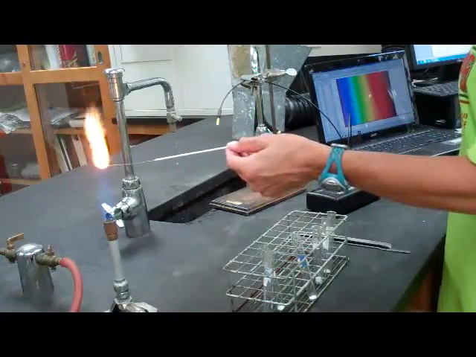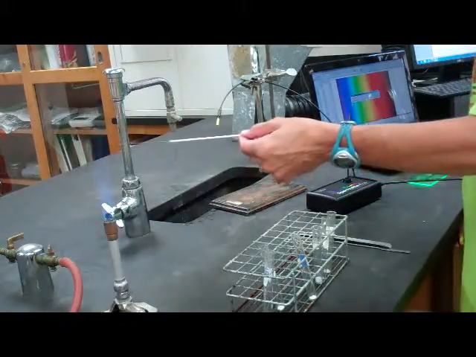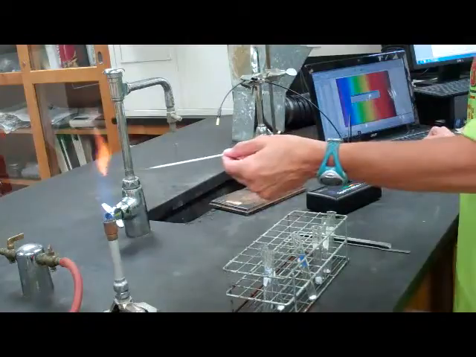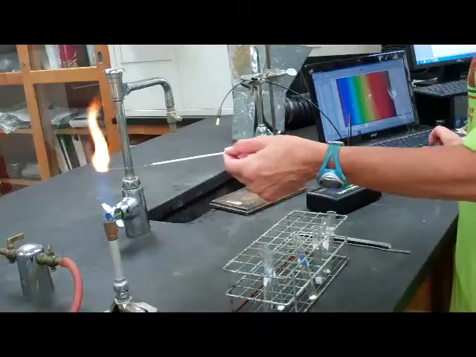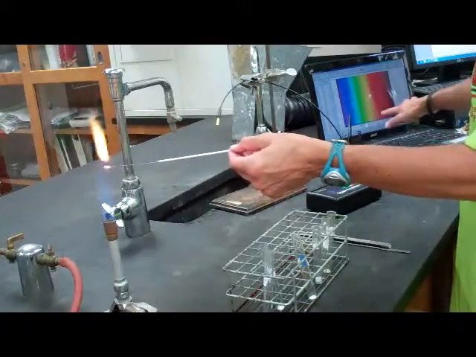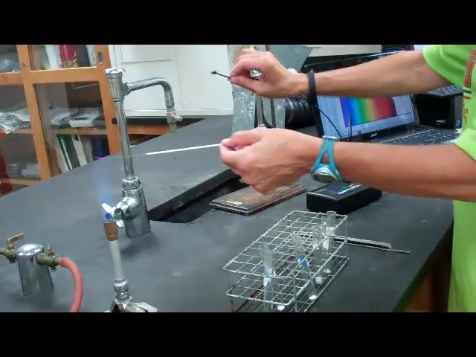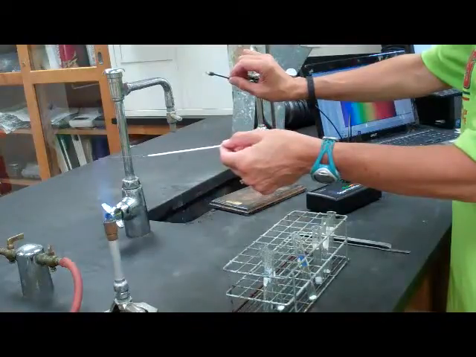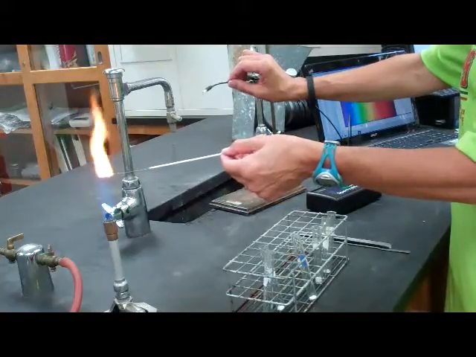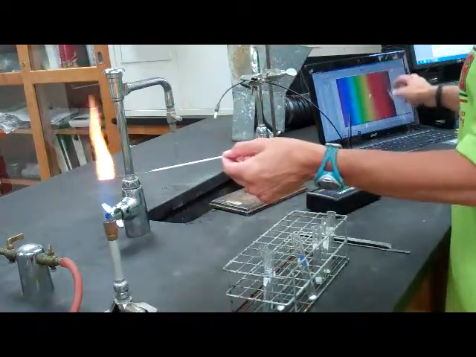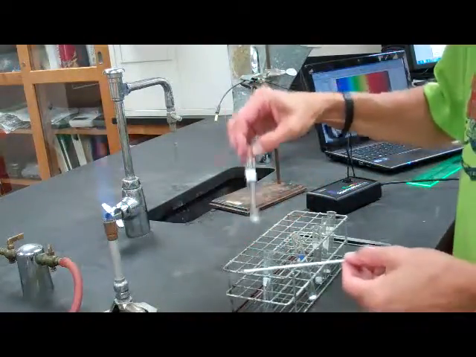And I definitely get a color change. I'm going to hit collect. And we want to store the latest run when the option comes up on the computer. Store latest run. And we are definitely getting a color change with our fiber optic cable in a slightly different area of the flame. We're seeing bumps, or peaks, is what we have. So again, this is a different one. This was our sodium.